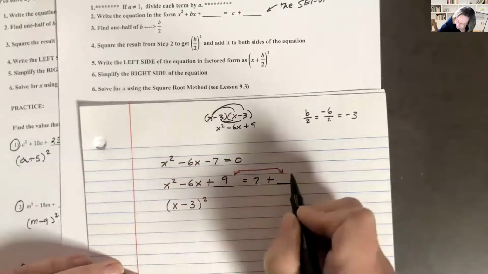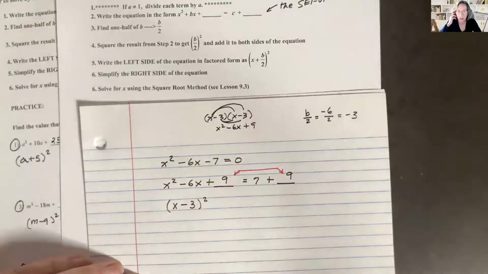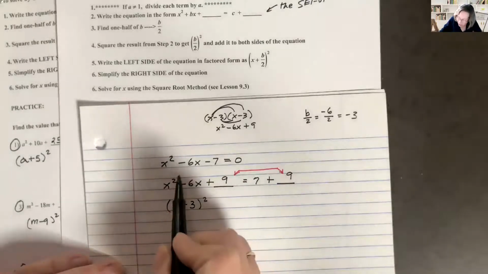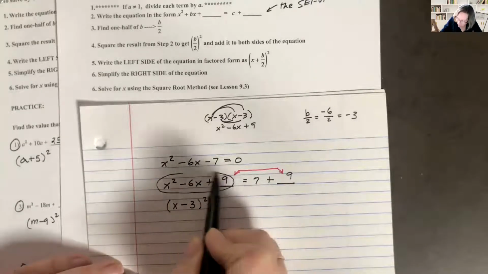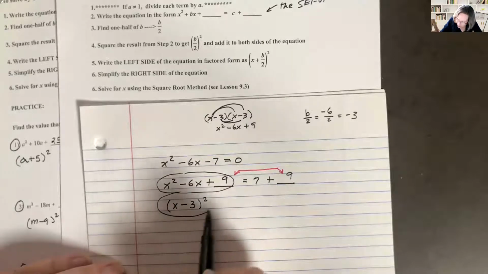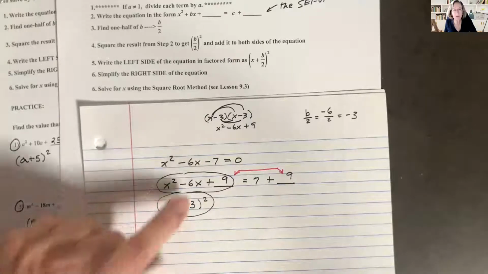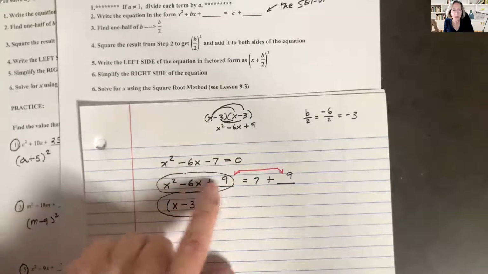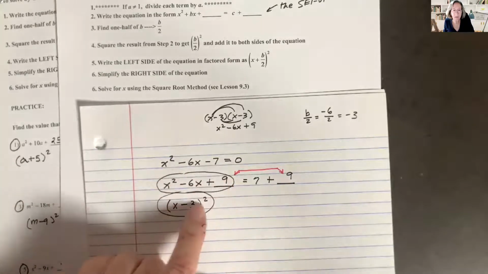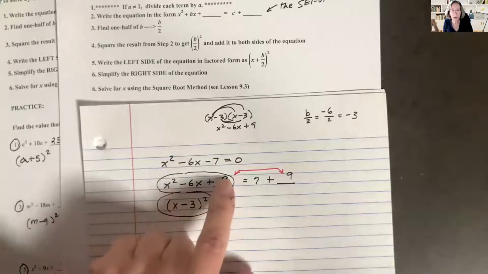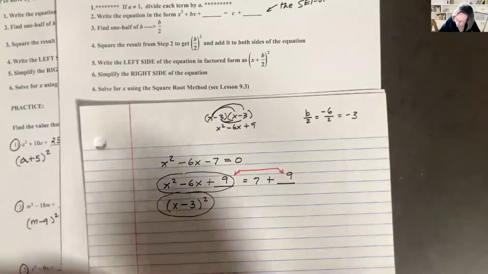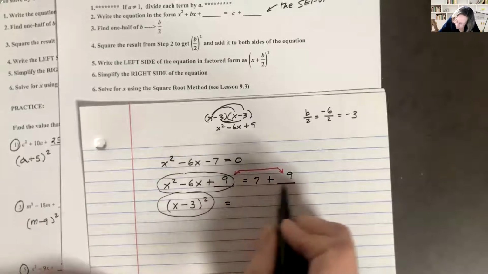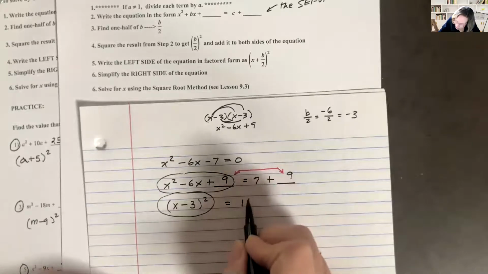And if I add it on the left, I have to add the same thing on the right. And the idea is that this right here means the same thing as this, right? This is just the factored form of that. So I tricked it. Using those two terms, I said, what would I have to add here to make this whole thing factor to that? So I simplify the right side next. 9 plus 7 is 16.